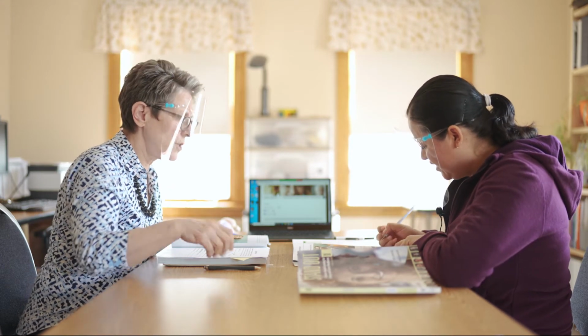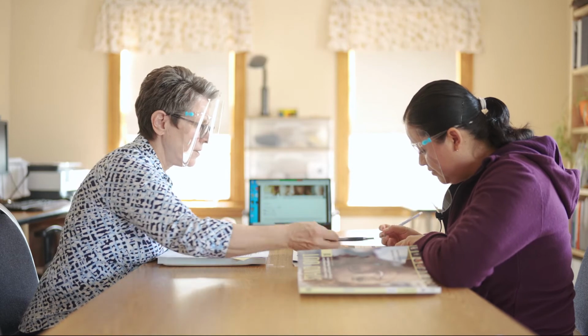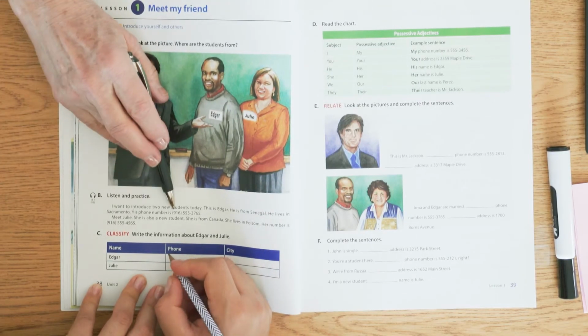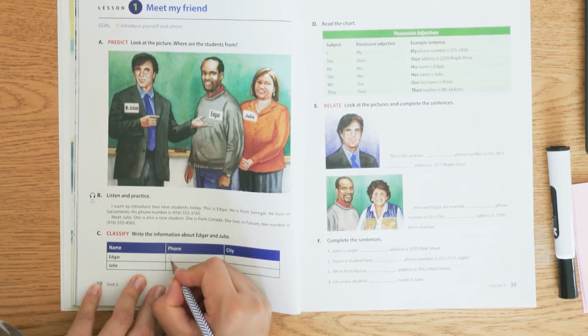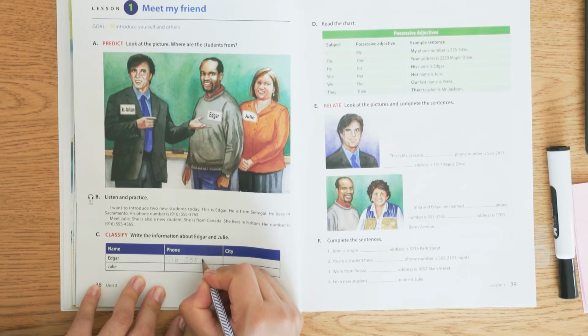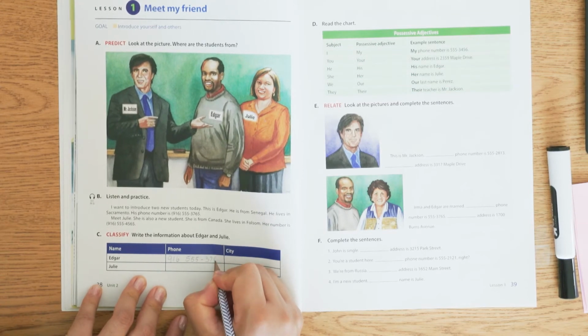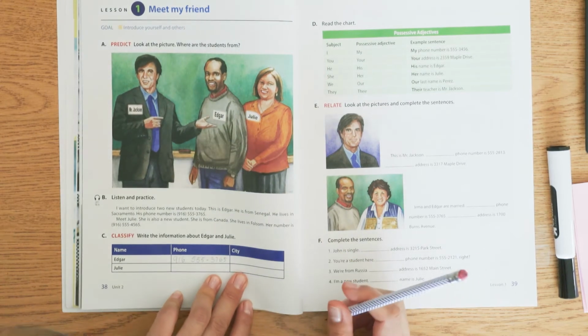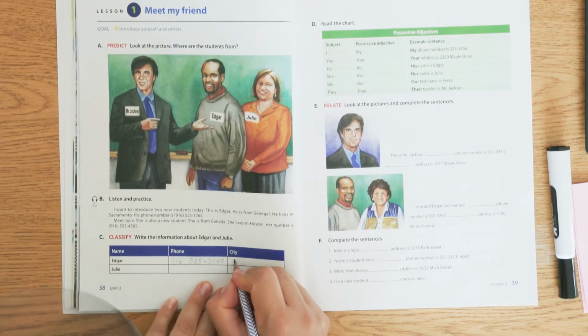Okay. It's too fast. It's too fast for you to hear it and write it down. So let's use the words in your book to write it down. So for Edgar, we need his phone number. Can you read his phone number for me? Yeah. It's 916-555-3765. Good. And then what city is he living in? Sacramento. Okay, good.